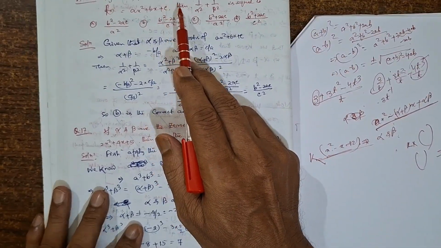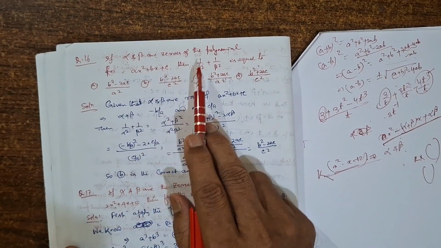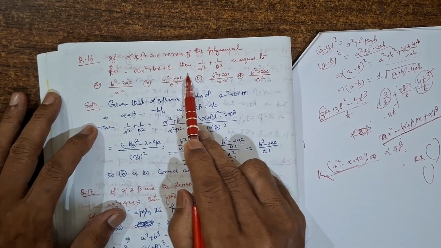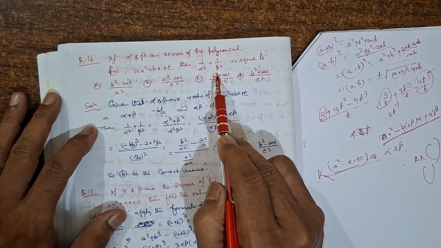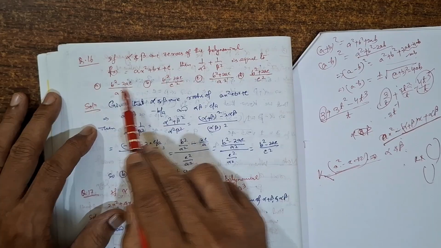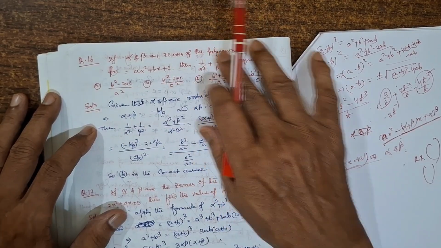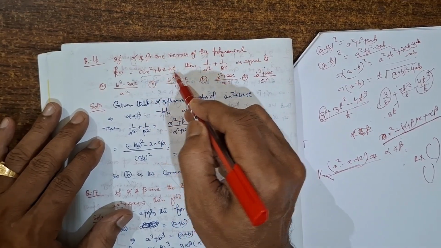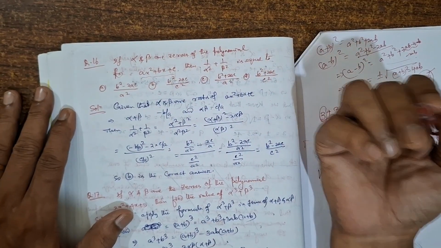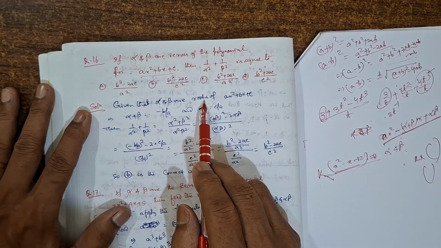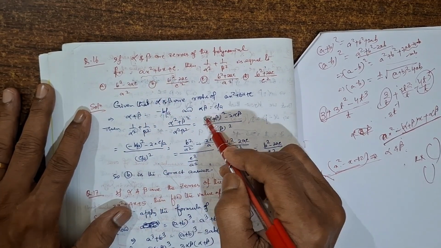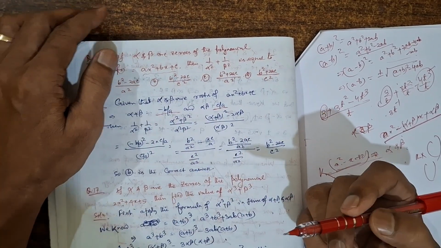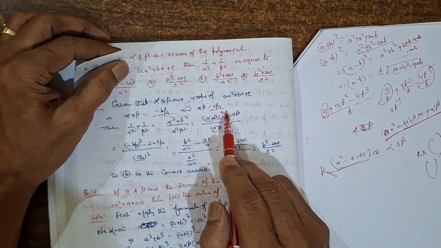If alpha, beta are zeros of the polynomial f(x) equals ax square plus bx plus c, then 1 by alpha square plus 1 by beta square is equal to what? This is given. We have to find this. Nothing else is given, only this standard form, which has the roots alpha and beta. Alpha plus beta will be minus b by a, alpha beta is equal to c by a. It is the standard formula of summation of roots and their product.